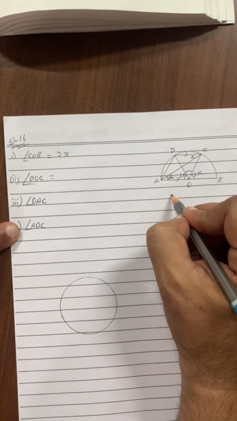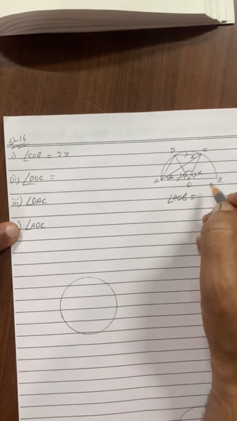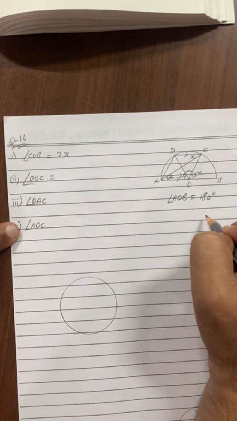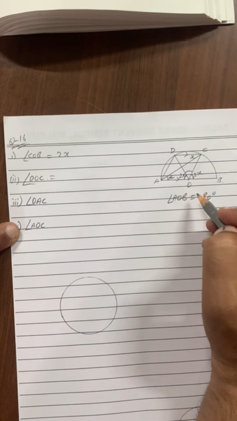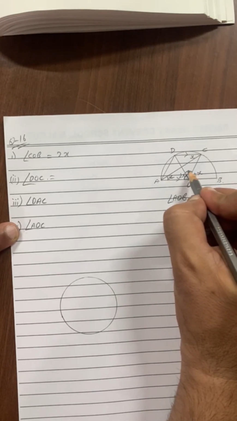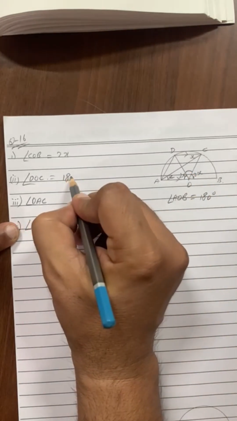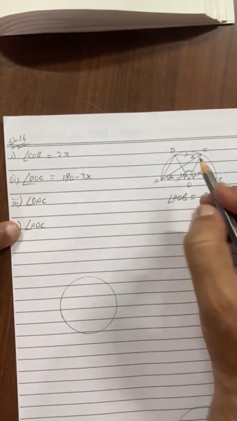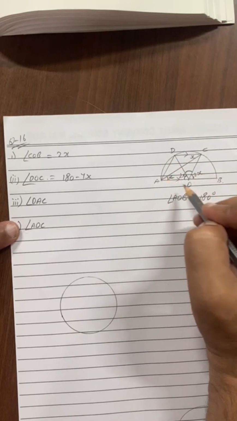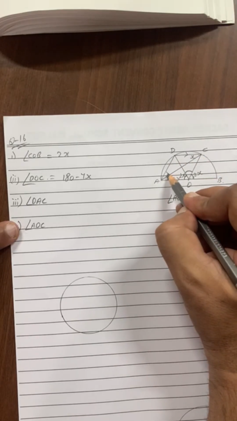AOB is a straight line. Angle AOB is 180 degrees. Out of this, one is 2x. Angle COB is also 2x. So angle DOC will be 180 minus 4x. The third part is angle DAC. We have to find this one.